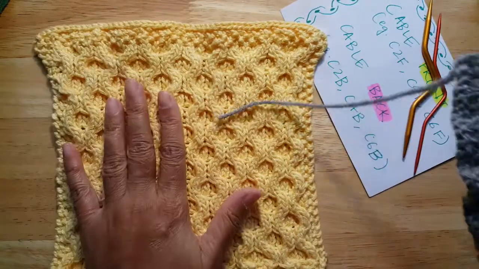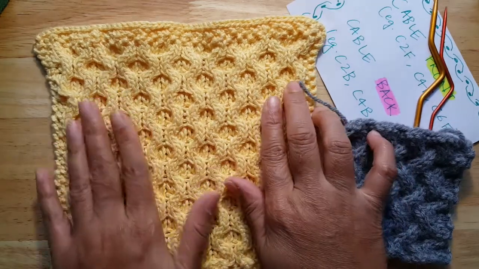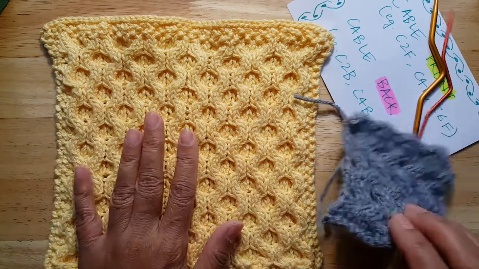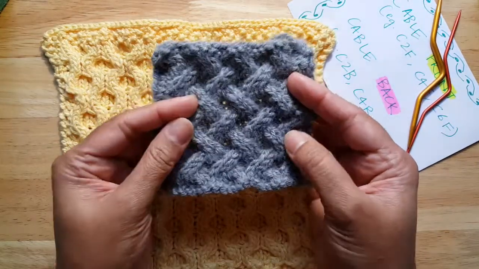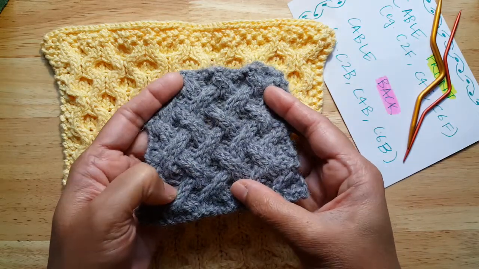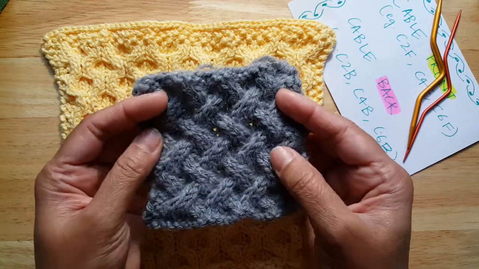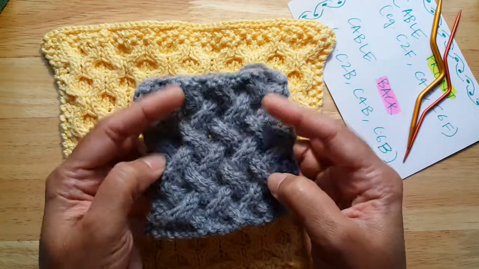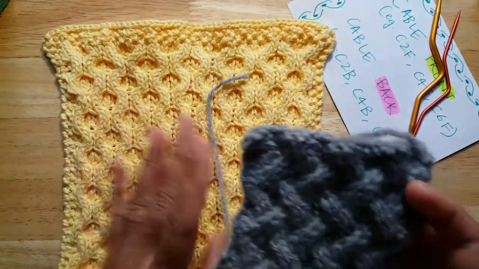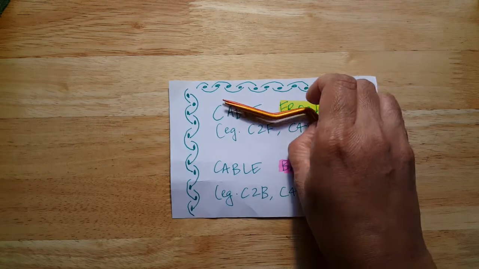Here I have an example of a honeycomb cable pattern where you can see it's making a nice little honeycomb design. I'm really into honeycomb stitches these days. And here I have a lattice stitch swatch that I've made. I will be posting another video on the lattice stitch itself, but there's cabling technique involved here as well. So I just wanted to give you a quick demonstration on how to do basic cables.